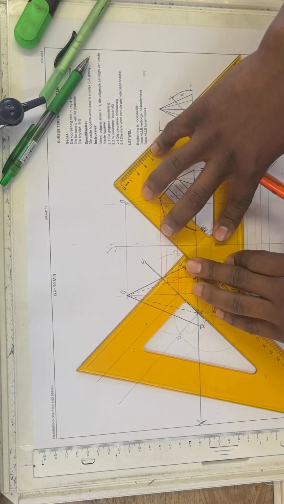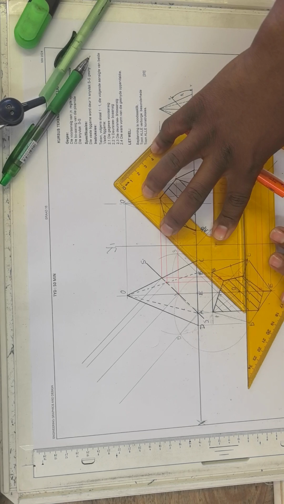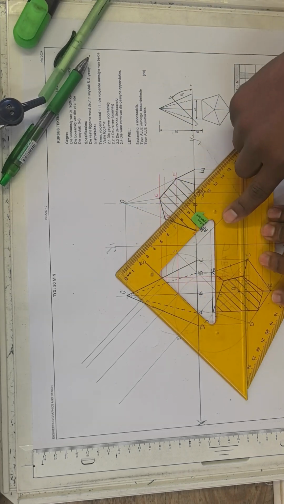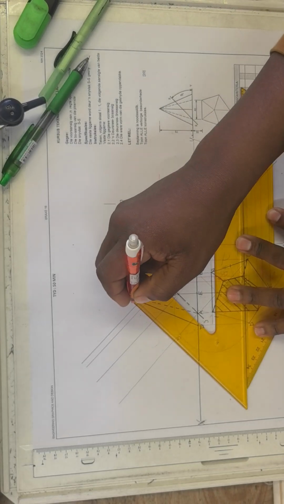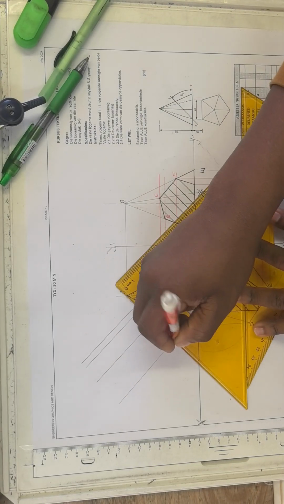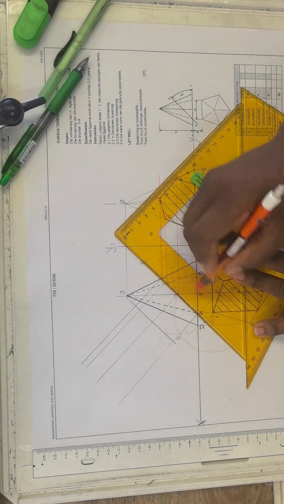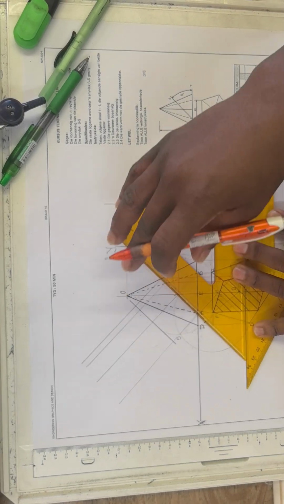Then remember, we need the XY line. So what you're gonna do now, just gonna put the set square down here, then we're gonna shift this one this way so that we can draw this XY line. Please note that this XY line, try by all means that it should not touch your front view, else it's gonna create a mess there.